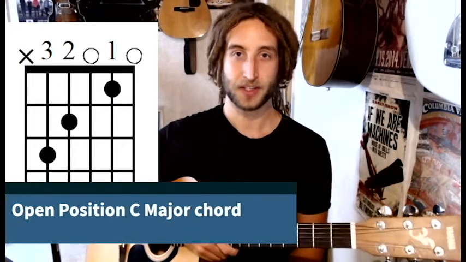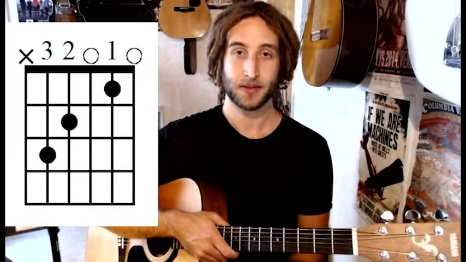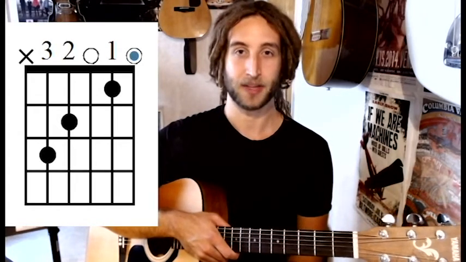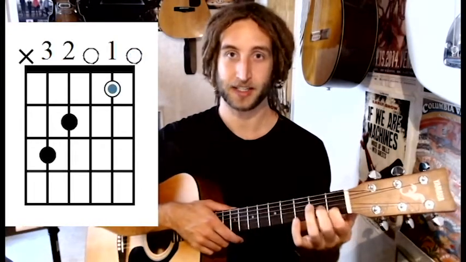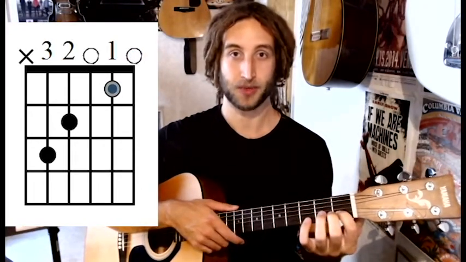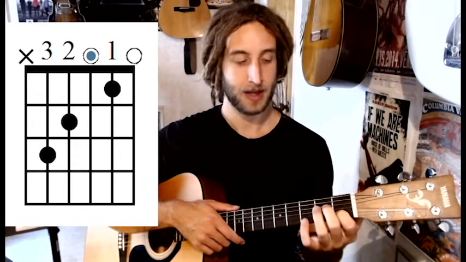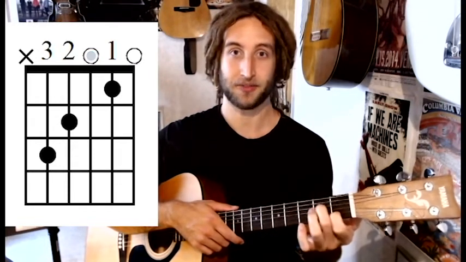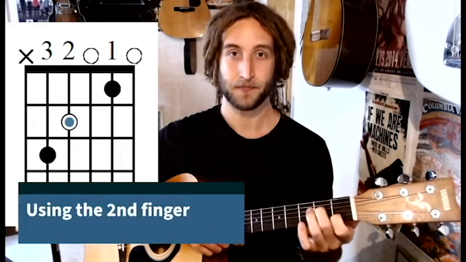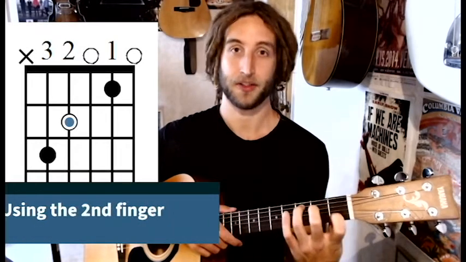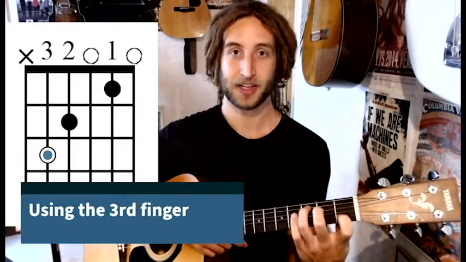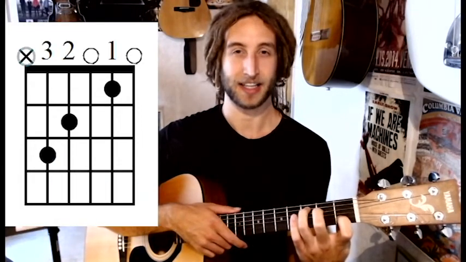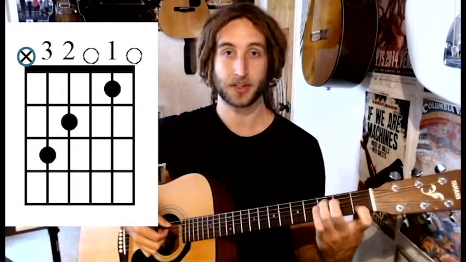So in this chart, we can see that the first string, the one furthest on the right, will be played open. And then we have a dot on the first fret on the second string. The third string will be played open as well. And then we have a dot on the second fret on the 4th string. And we have a dot on the 3rd fret on the 5th string. And we have an X on the 6th string, indicating that we don't play that string. This chord should look and sound like this.